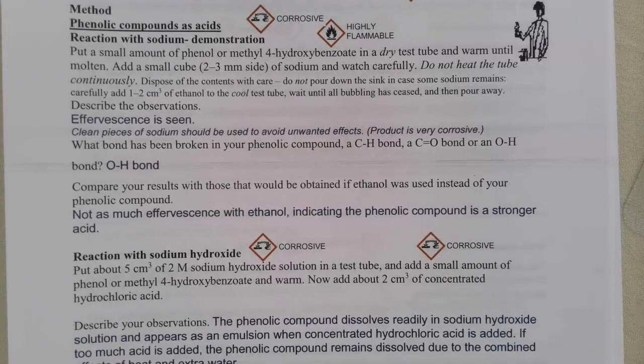So the first reaction, looking at how phenolic compounds react as acids. It can react with sodium and you see an effervescence. You're going to break the OH bond. You don't get as much effervescence as you would do with ethanol, and you certainly don't get as much effervescence as you would get with water, indicating that phenolic compounds are much stronger acids.